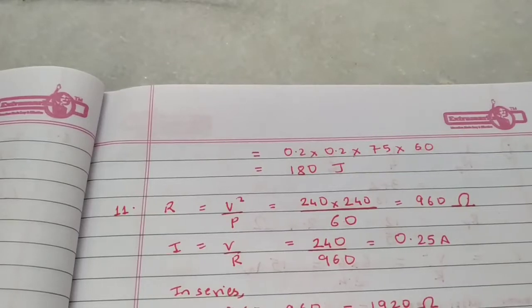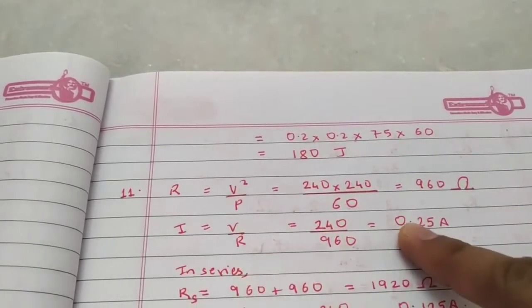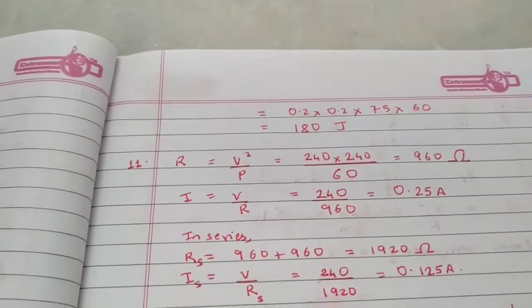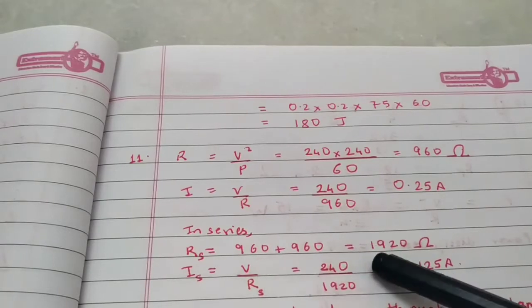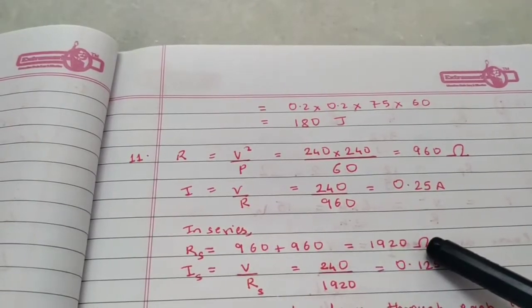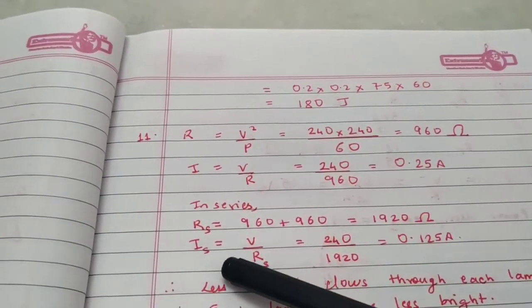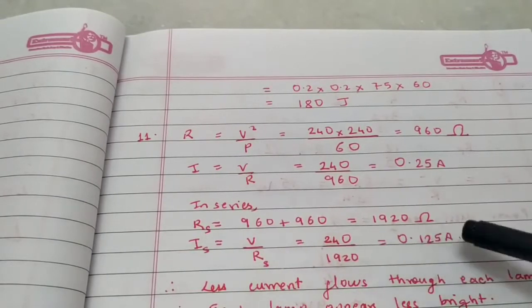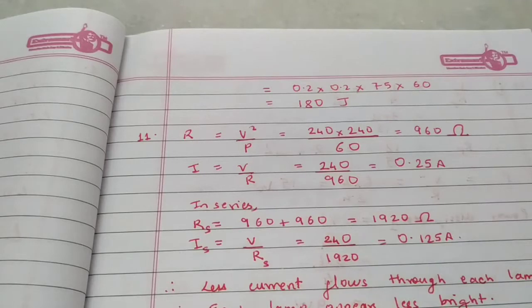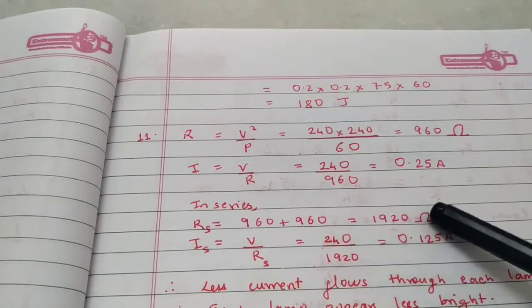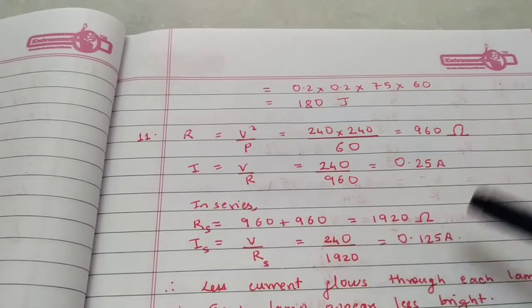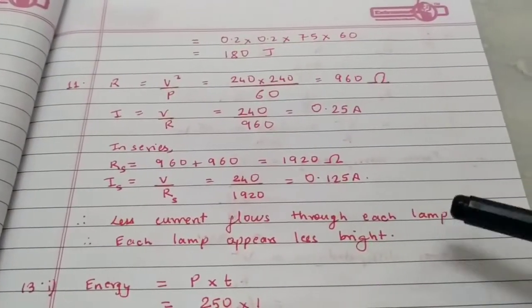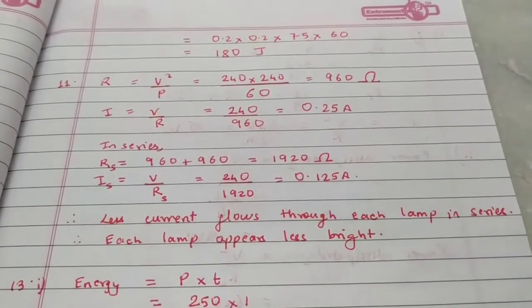So first of all, we calculate the current. Initially, it was 0.25 ampere. Now in series, we have two such bulbs. So the total resistance will be 1920 ohm. And the new current flowing through the circuit will be 0.125 ampere. The voltage is same, by the way. The total voltage, that is. So clearly, as the resistance has doubled, the current flowing through the entire circuit, that is through each bulb, becomes half. So since less current is flowing, each lamp appears less bright.